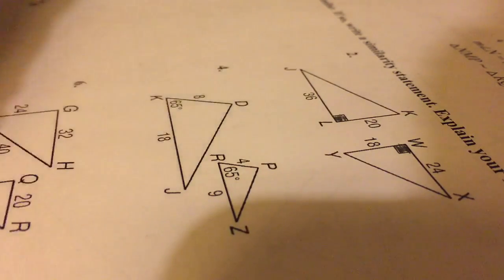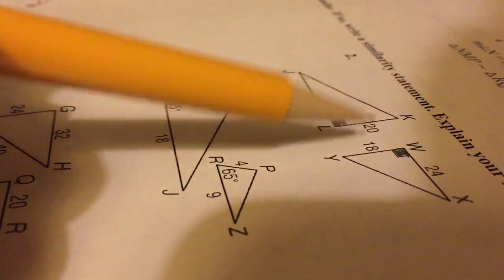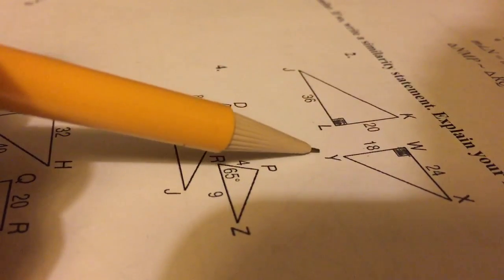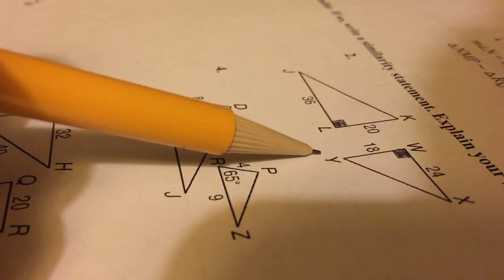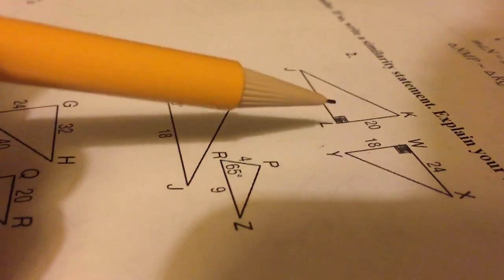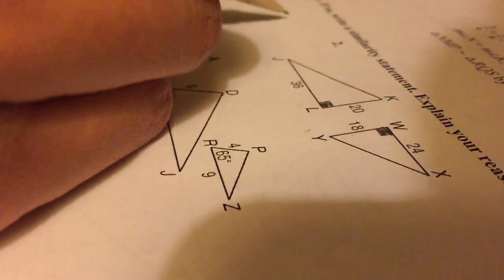All right, so we have to look at the sides that correspond to each other. So as I'm looking at this, I would look at 20 and 18, KL and WY, are corresponding sides. So I need to see, this is what I'm going to check.